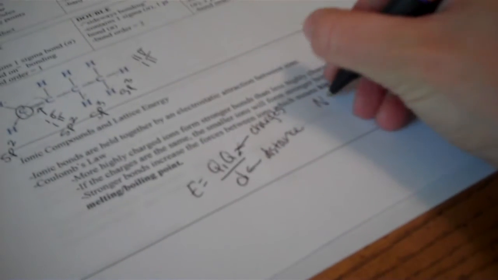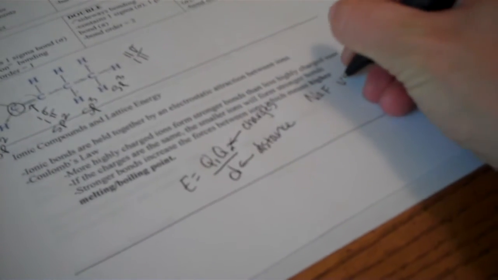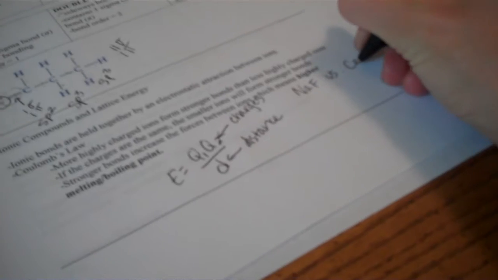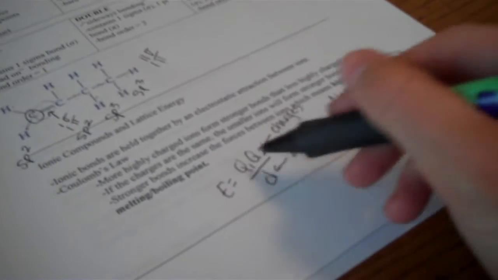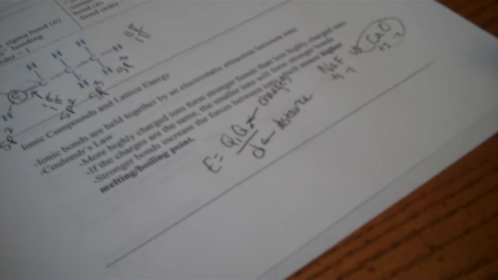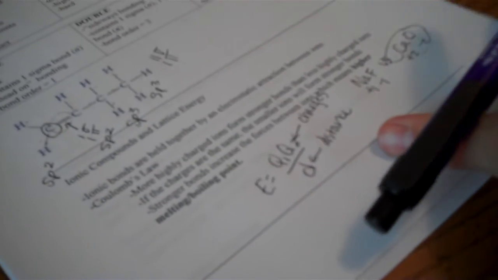So if you're looking at NaF versus CaO, +1, -1, +2, -2, this would have a greater Q value, so it would have a stronger bond. More energy is needed to break it apart. If they're the same kind of charges, look at size, and then you can decide from there.